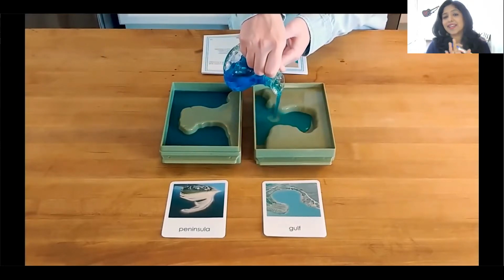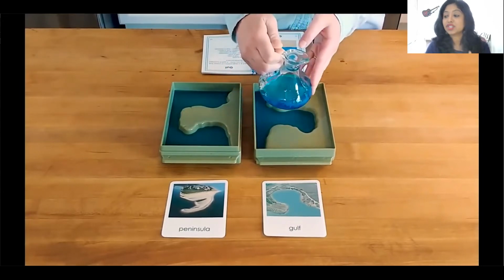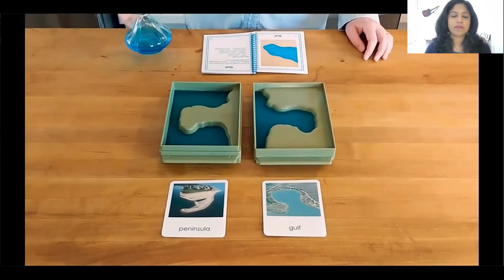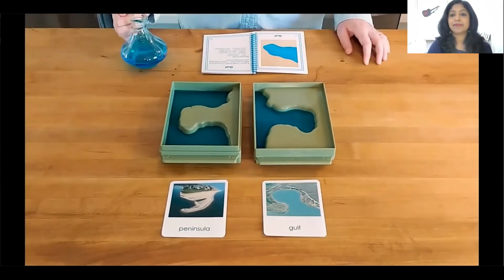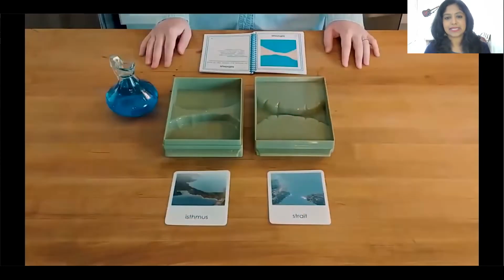This is an amazing cultural science material. So if you have this material, please introduce the land and water forms or the land masses, because it helps the child understand the places and habitats and things like that.